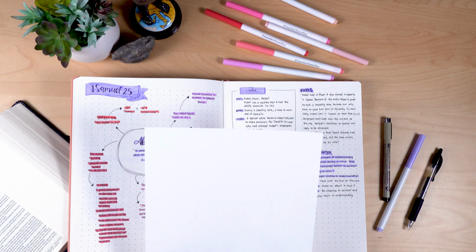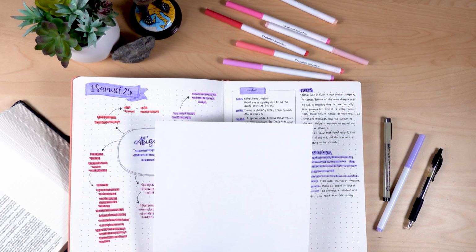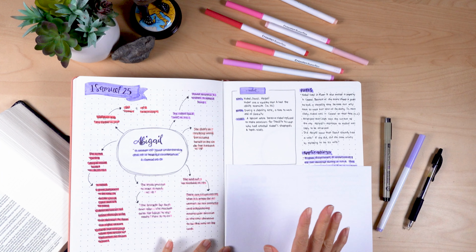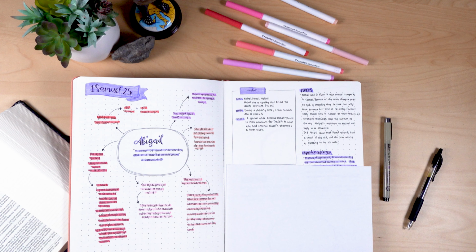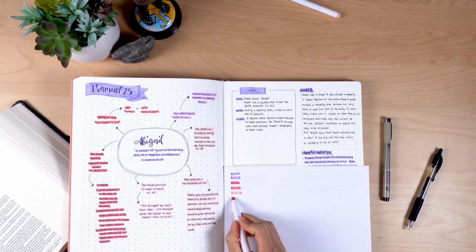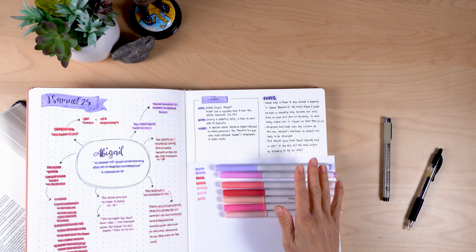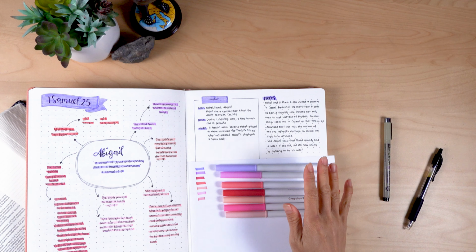When I pick my color scheme for a map, I usually make a color swatch on a piece of paper to make sure that the combination looks good and that those are the colors that I want. So usually I would just do a stroke of each color that I want. If you're picky about your colors and if you have a lot of highlighters like me, these Crayola Super Tips come in 50 in a set. So I do want to make sure that my colors will come out nicely and that they will go together. So that's why I always do a swatch before I start my map.